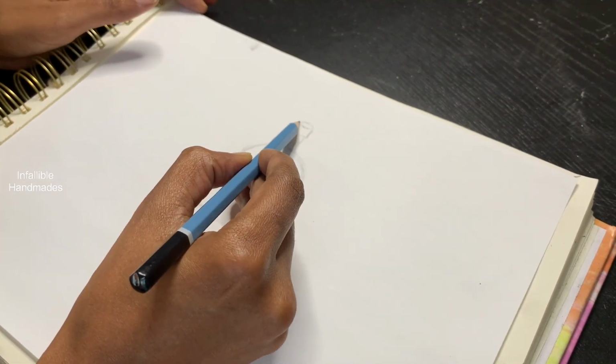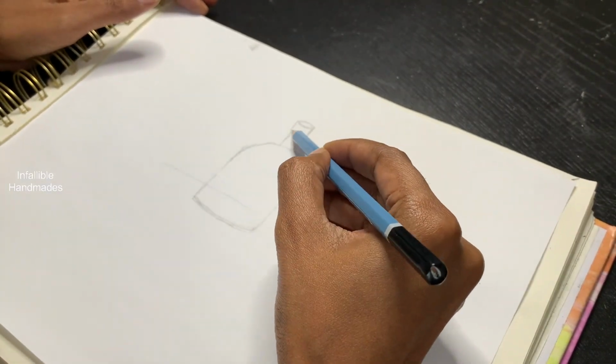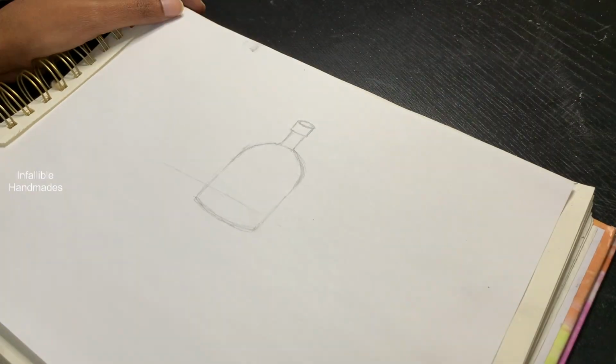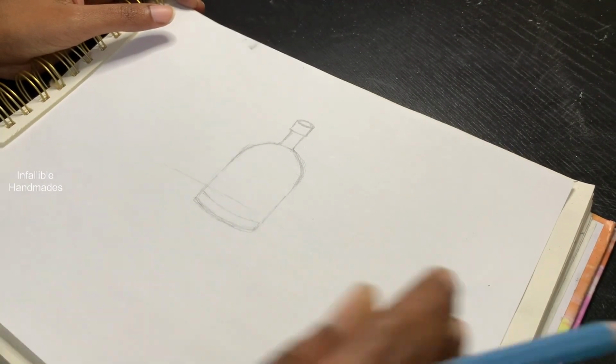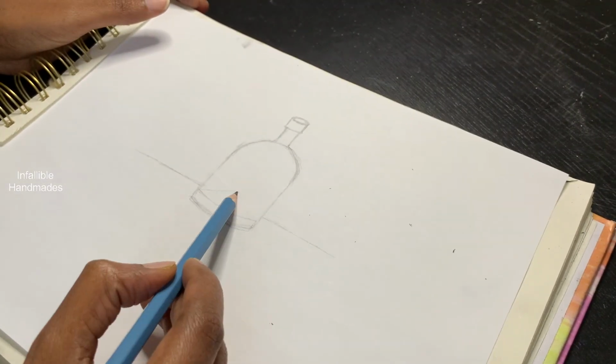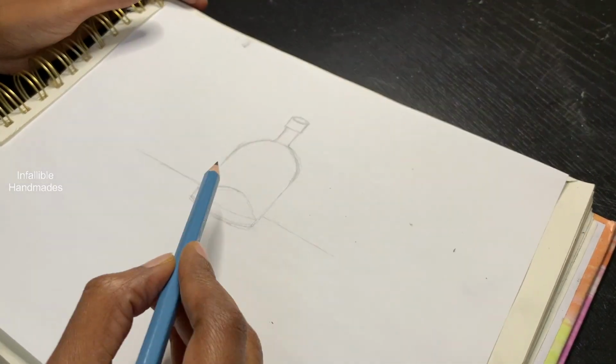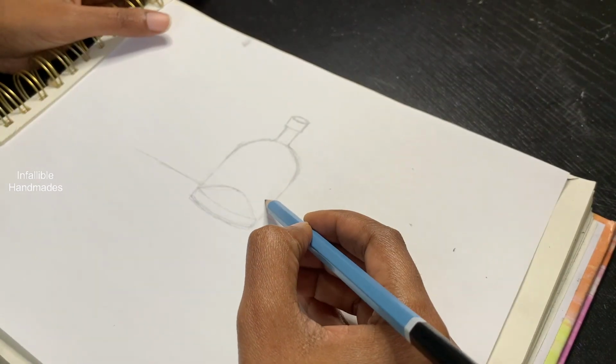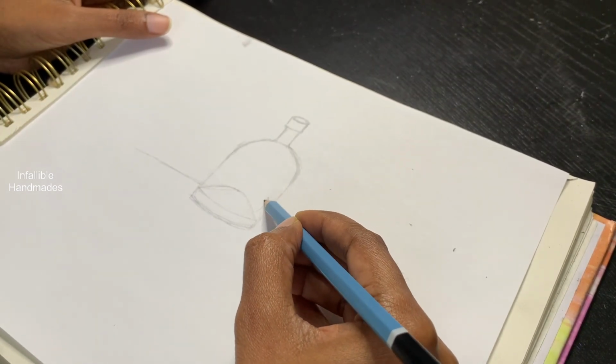The next step is to identify the light source. Before shading, decide where the light is coming from. Is there one light source or multiple light sources? All these factors will affect the reflections and the highlights. In my setup, I am drawing this in natural light and I am also using a ring light.